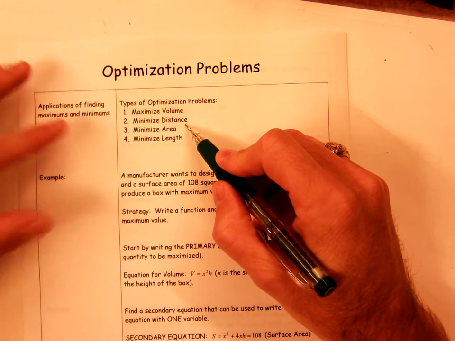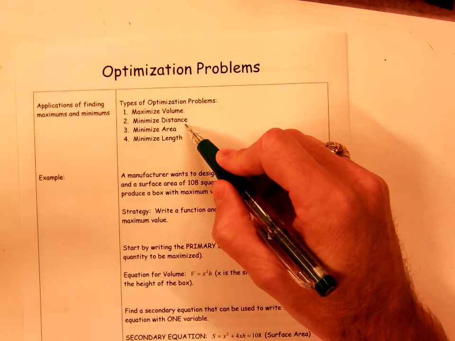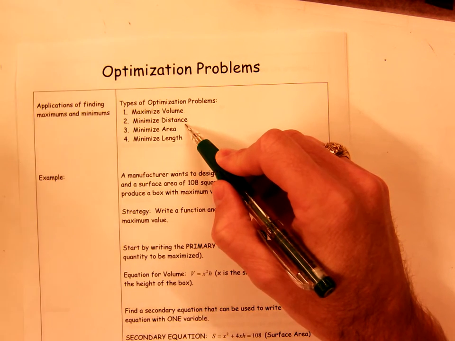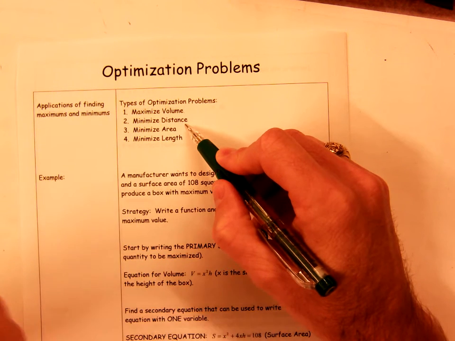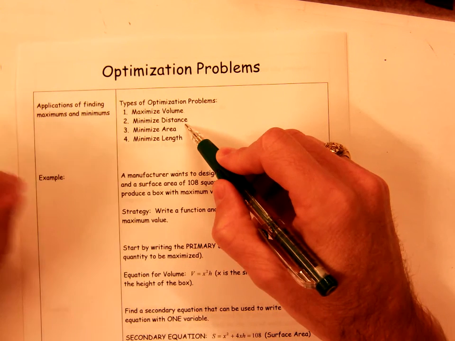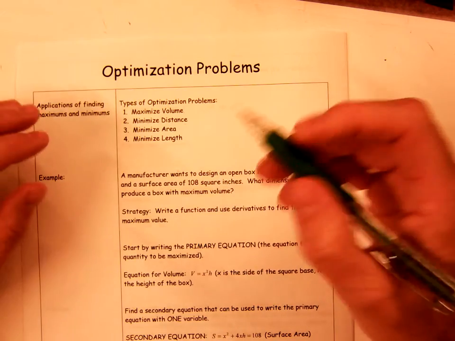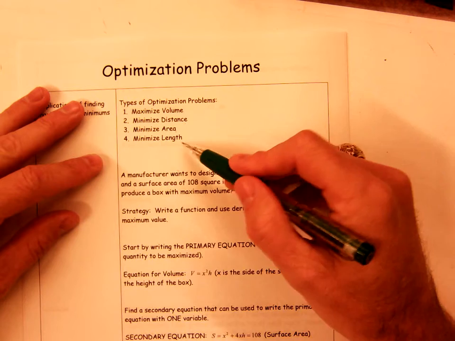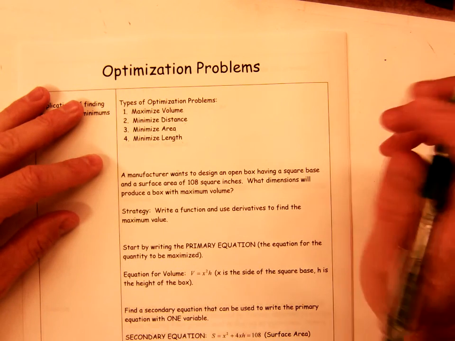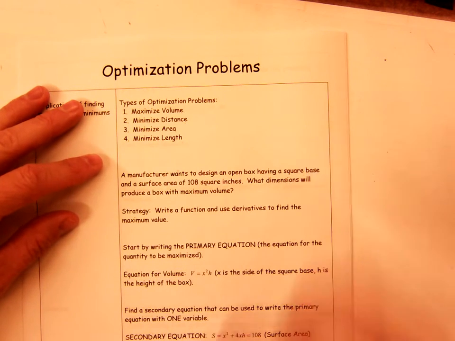Minimize the distance. That was the example I was given with the fencing. If you have a large piece of property and you want to divide it into a certain number of parcels and you want to minimize the amount of fence that you're using, you could use calculus to do that. Minimize the area, minimize length. There's others. You could maximize the area, all those kinds of things.